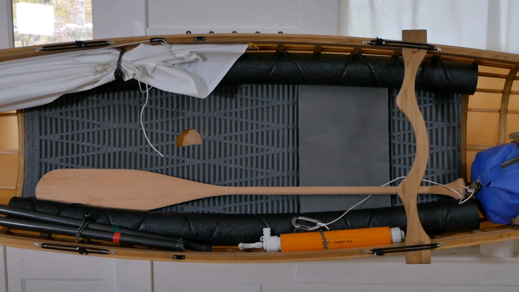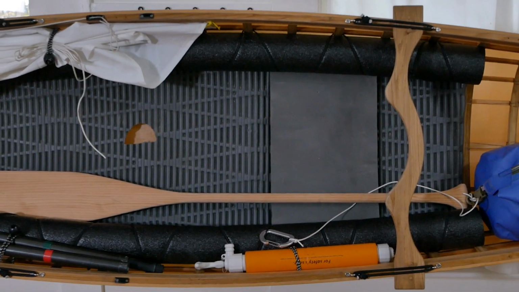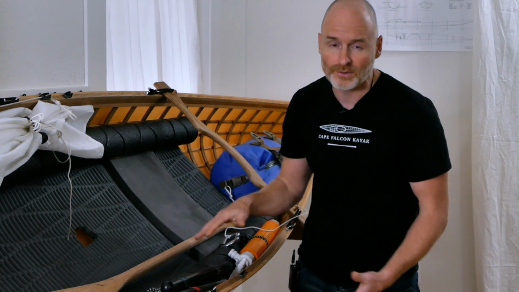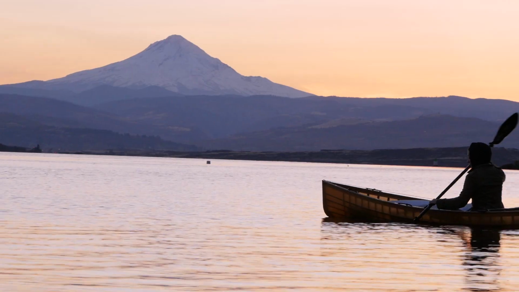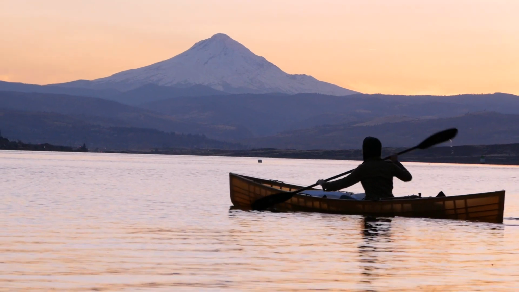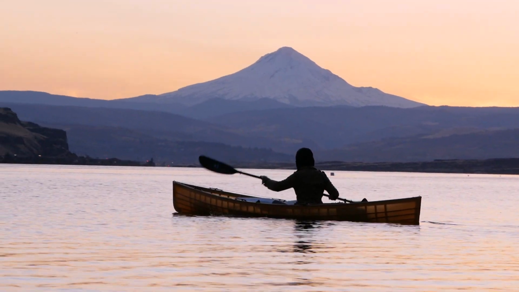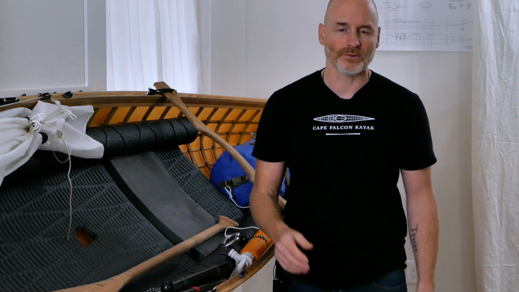And through enough repetition, I end up coming up with really clean, really tight systems that I can then suggest to people for setting up their own canoes, because it's really important to me that your experience on the water actually matches the dream that you had when you were first building your boat. And that's something that doesn't always happen when people are building their own boats.